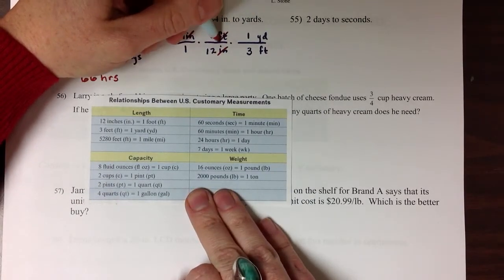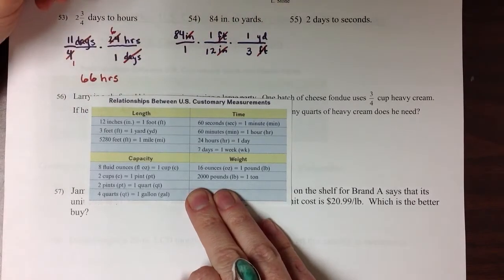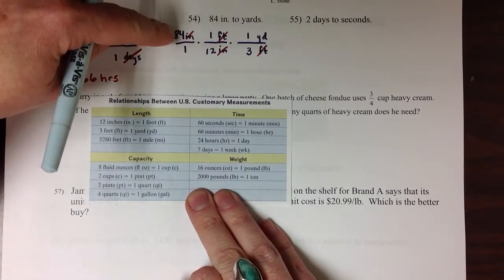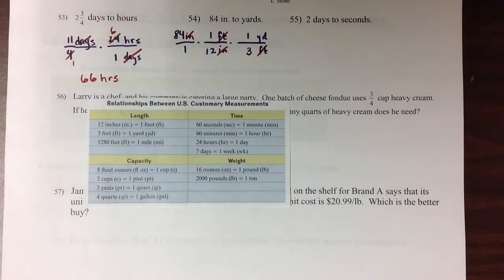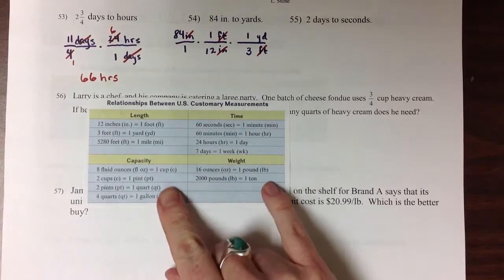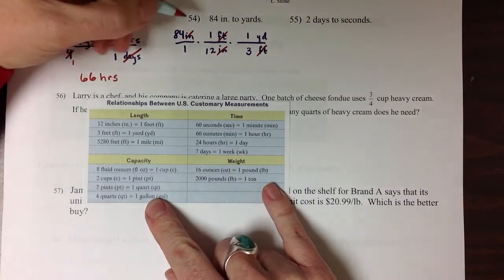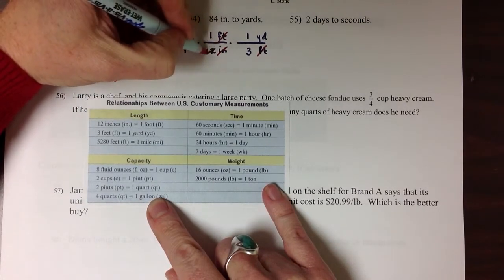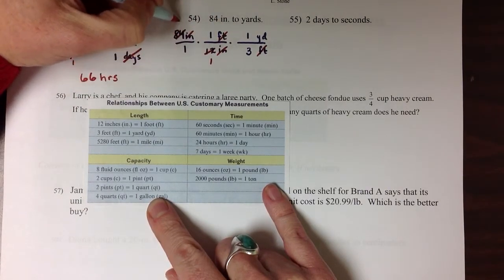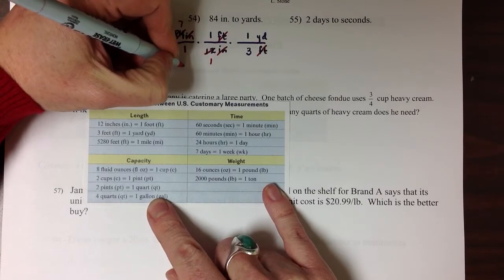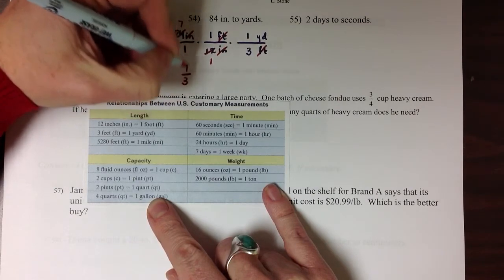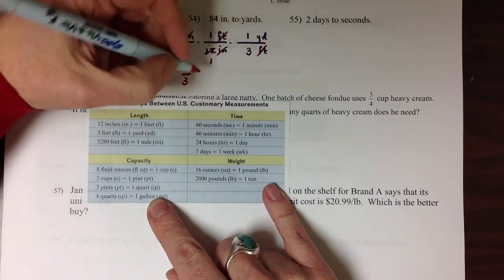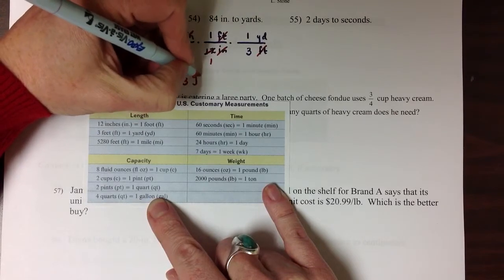My inches cancel out, the feet cancel out, and I'm left with the fraction 84 over 36, which, when I divide it on my calculator, looks like there is a common factor of 12 that I can take out of both of these. I'm going to be left with 7/3. 7 is all that's left on the top, 3 on the bottom, yards.